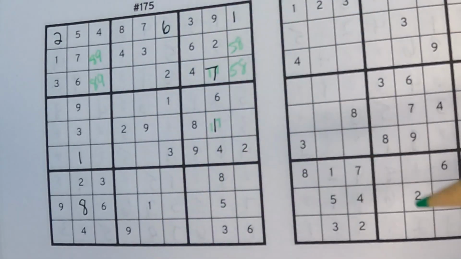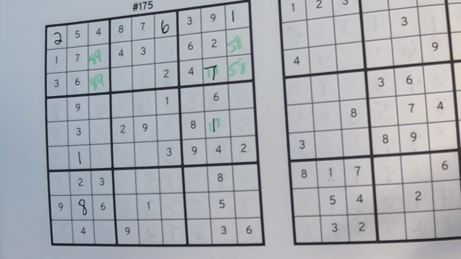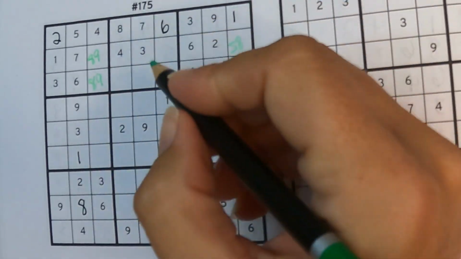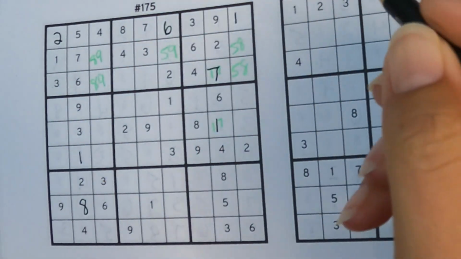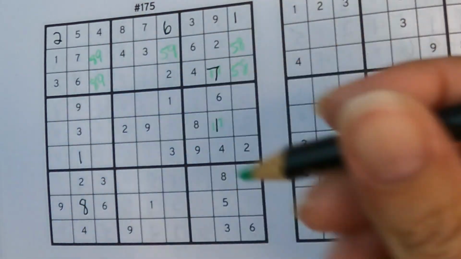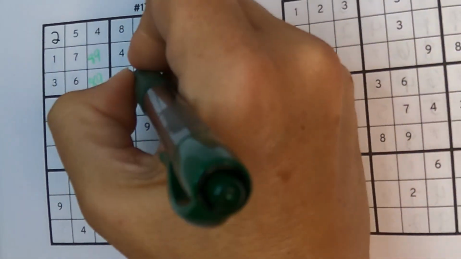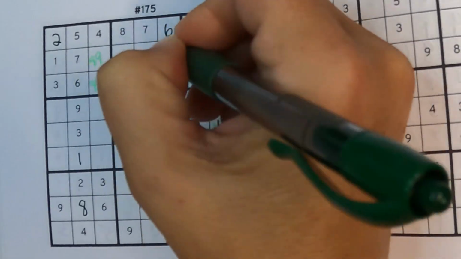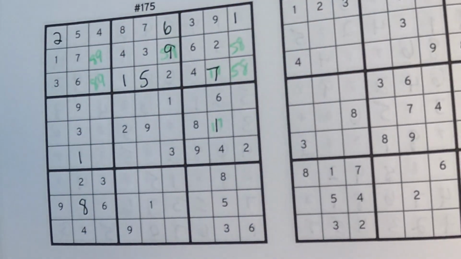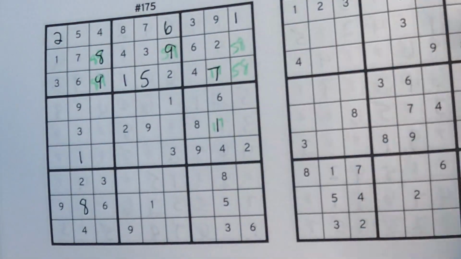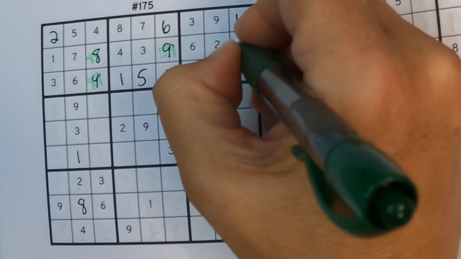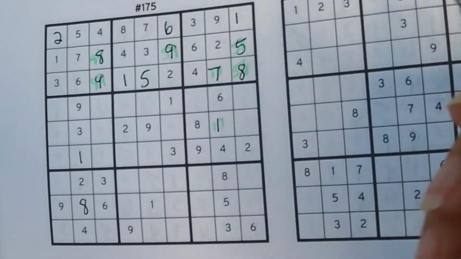And for this box, we're missing 1, 5, and 9. We've got a 1 here, so 5, 9, 9 here. Oh, 1 and 9 here. So this is our 5. That makes this our 9, 1. That 9 makes this our 8, 9. That 8 makes this our 5, 8.